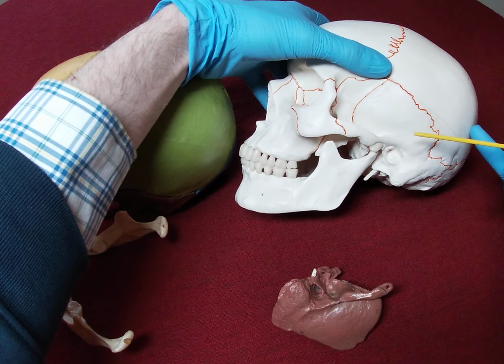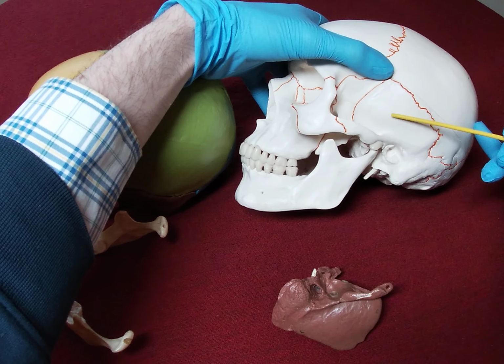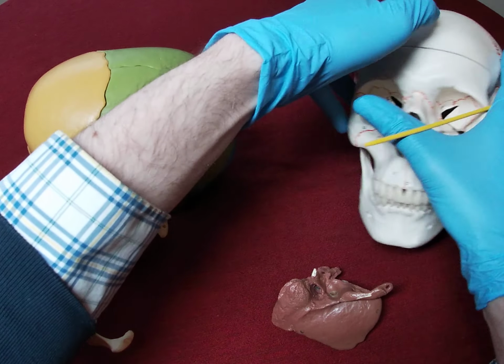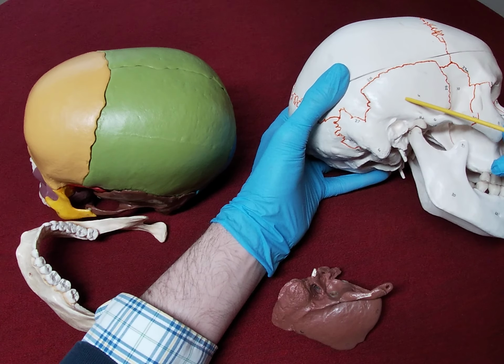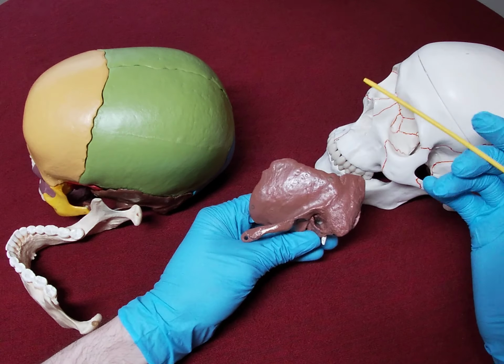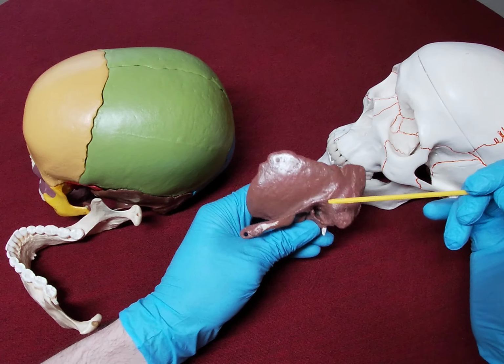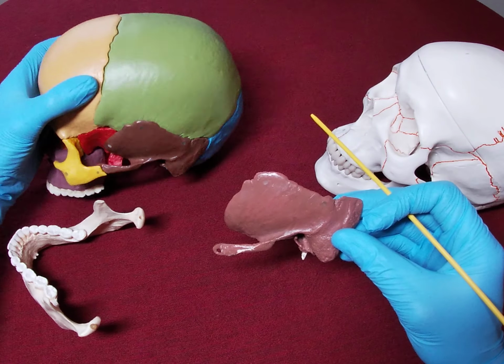As mentioned before, the temporal bones are paired bones. There is one temporal bone on the left side of the skull, and there is another temporal bone on the right side of the skull. Now let's look at the temporal bone in isolation. This is a temporal bone that was taken from another multicolored skull.